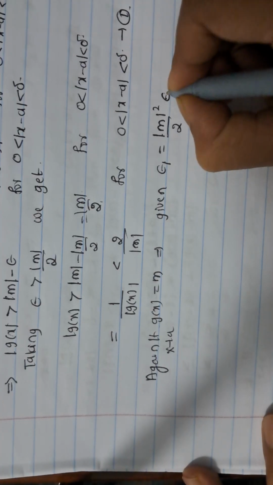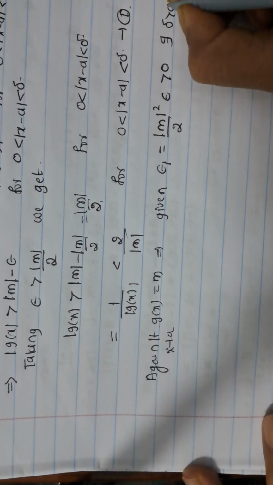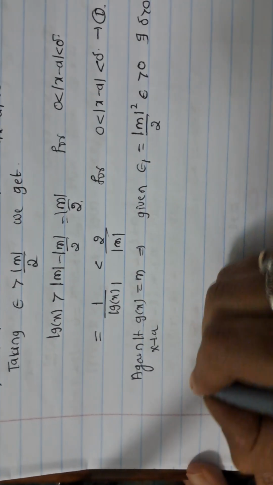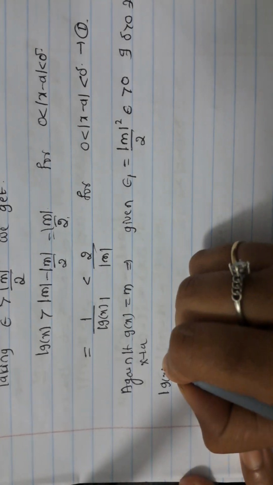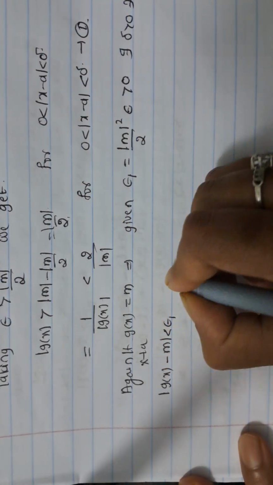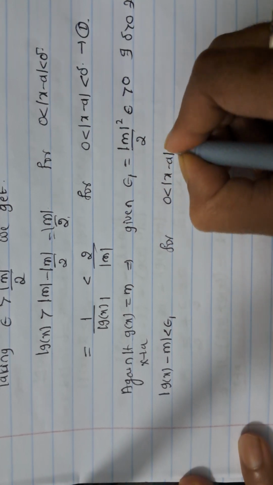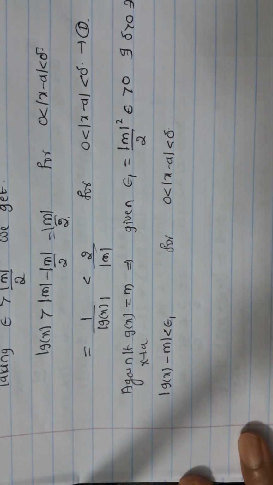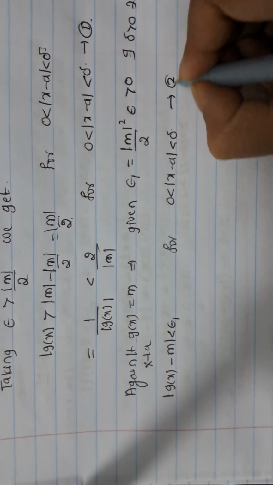into some epsilon which is greater than 0. So therefore there exists delta greater than 0, such that modulus of g of x minus m is less than epsilon 1. This is true for 0 less than modulus of x minus a, which is less than delta. Okay, so now let me take this as sum 2.